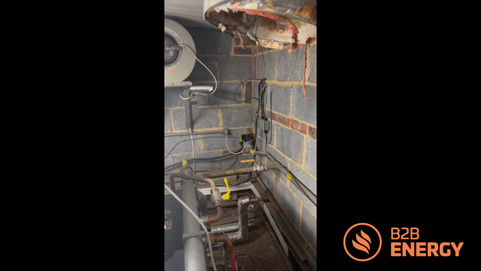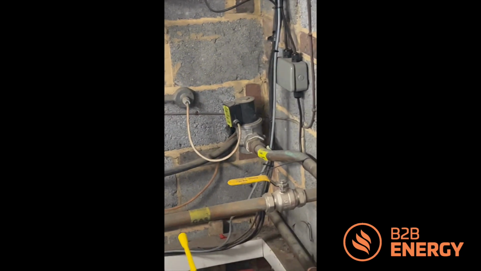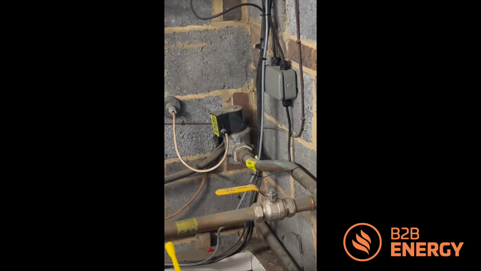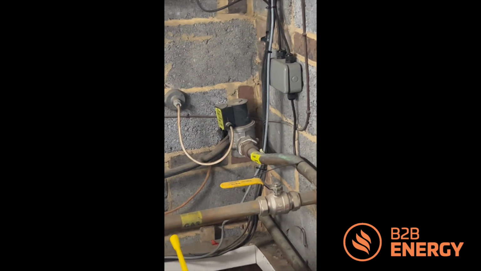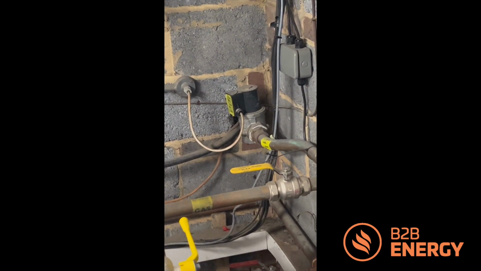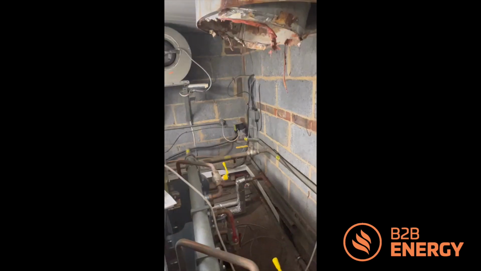Now that valve is your safety valve. If there's a fire alarm, then boilers will be shut off from the gas for health and safety reasons, and obviously to avoid explosions, regarding the gas isolation.